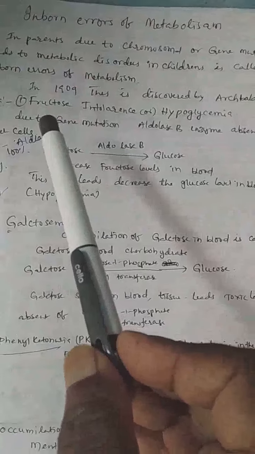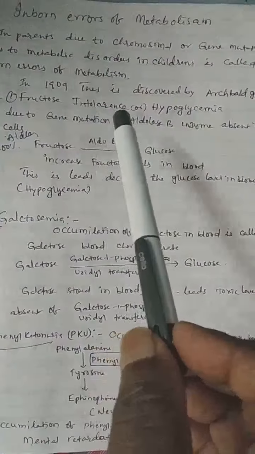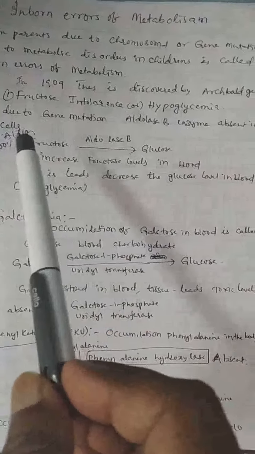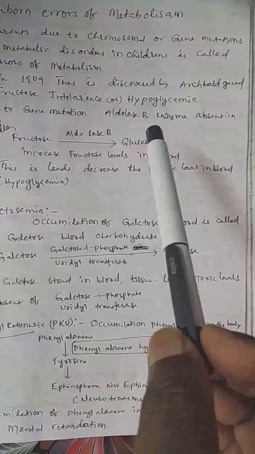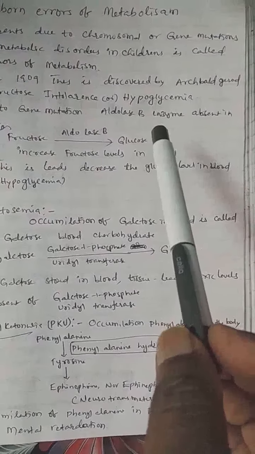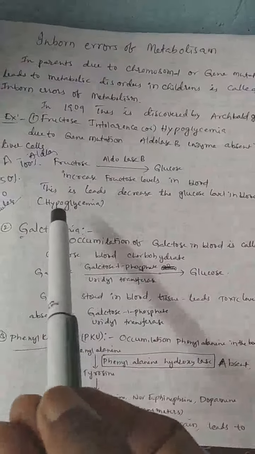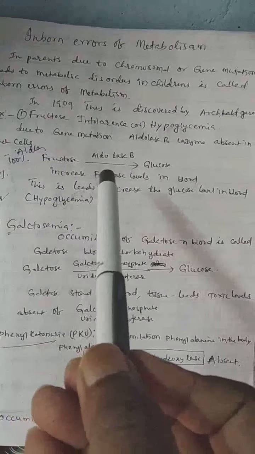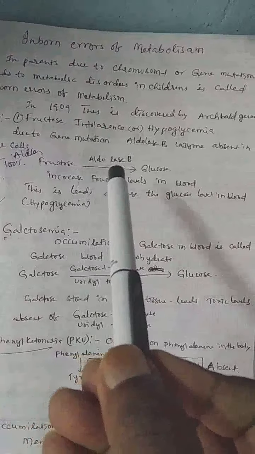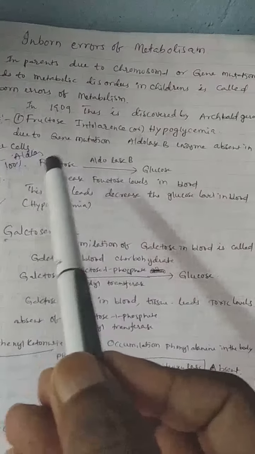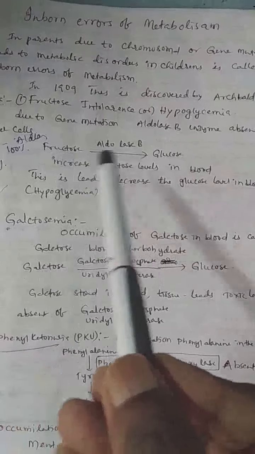Here the first one is fructose intolerance or hypoglycemia. It is one type of inborn error of metabolism due to gene mutation. The aldolase B enzyme is absent in liver cells, especially in liver cells. So what is the function of the aldolase B enzyme? The aldolase B enzyme converts fructose into glucose.